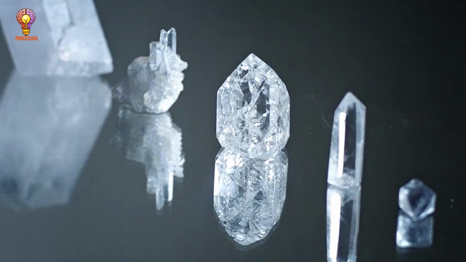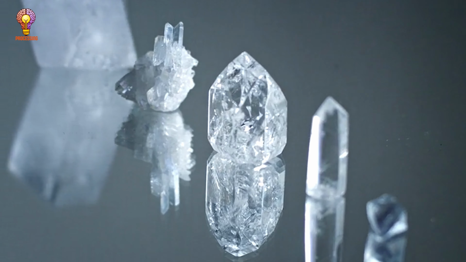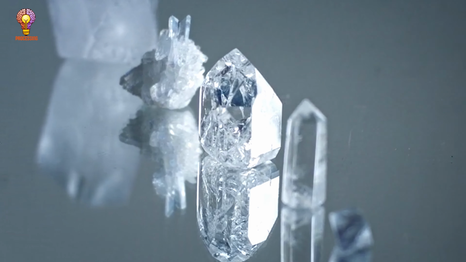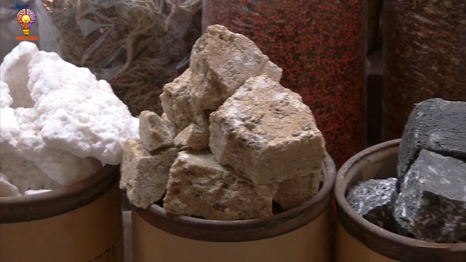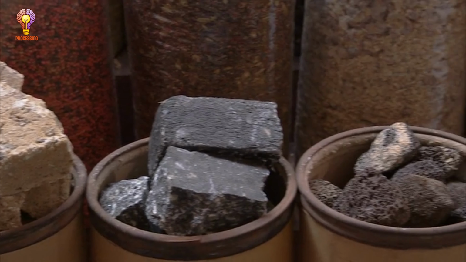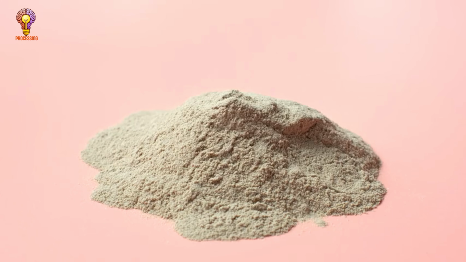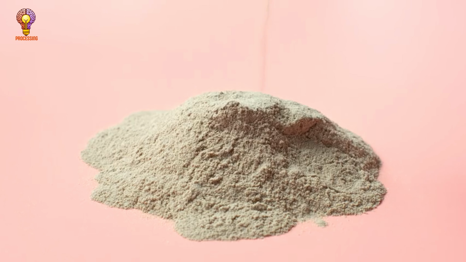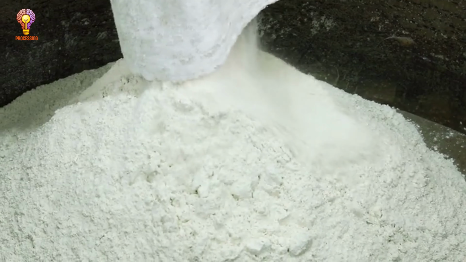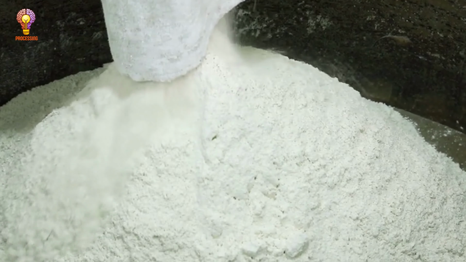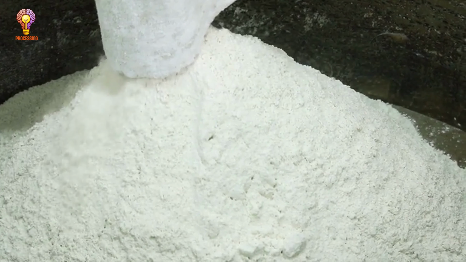Uses of silicates. Quartz is used in electronics, for example quartz watches, glass making, and construction. Feldspar is widely used in ceramics, glass production, and even as fillers in paints and plastics. Mica is important in the electronics industry for insulation and in cosmetics as a shimmer ingredient. Talc is used in baby powder, cosmetics, and as a lubricant in industrial applications.